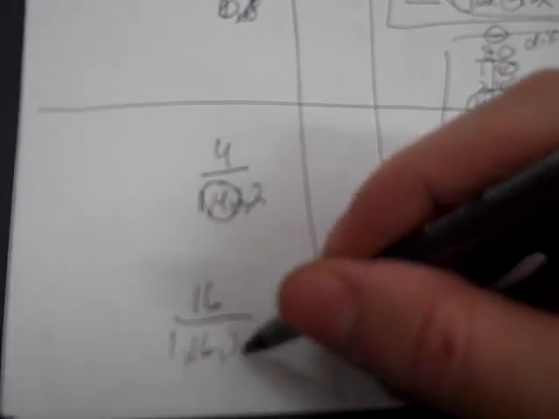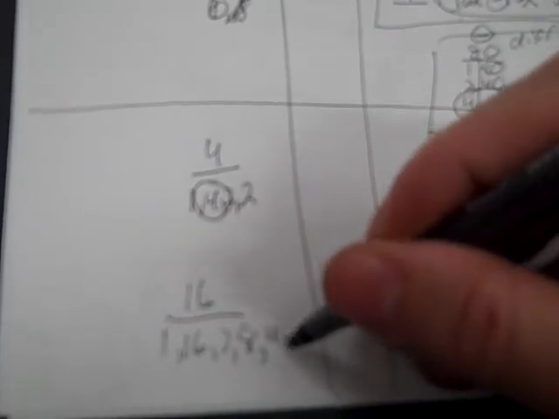Factors of 16, I guess: 1 and 16, 2 and 8, 3, and then 4 by 4. Okay, can you divide these both by 16? No, 20 won't. It's a decimal. How about 8? No, 20 won't divide by 8 either. How about 4? Well, that's 4 and that's 5, so you bet 4 works.